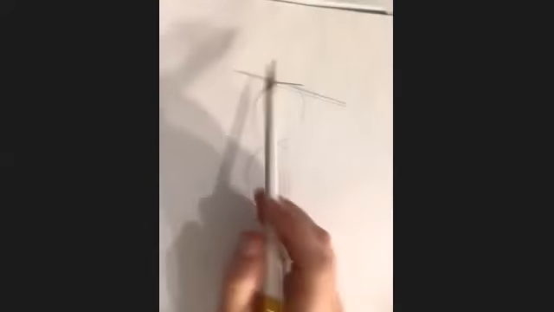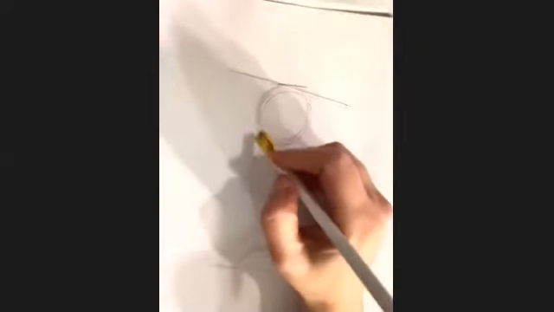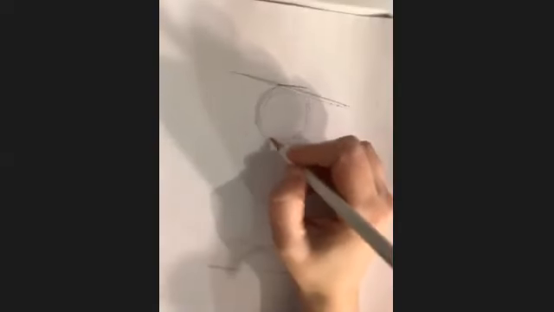Now what I want to do, I've got my main rulers here. So I want to start with this little head. So I'm going to make the circle. So his entire face does not take up this whole circle, okay? We're not going to draw a smiley face or anything like that. This circle includes his face and his neck.